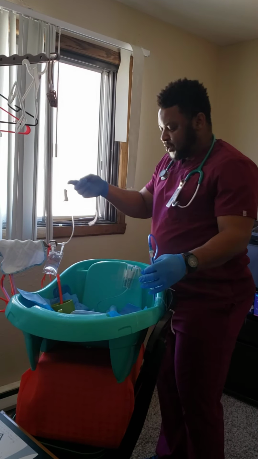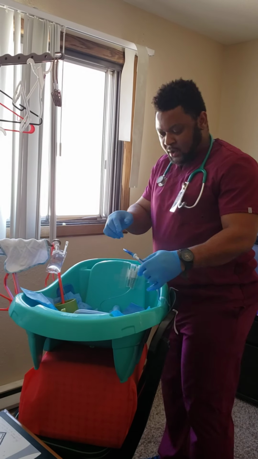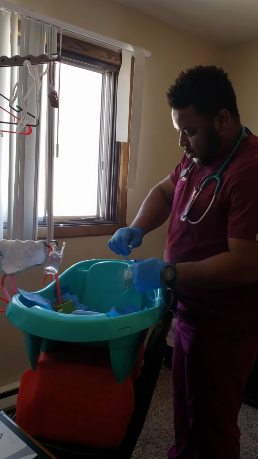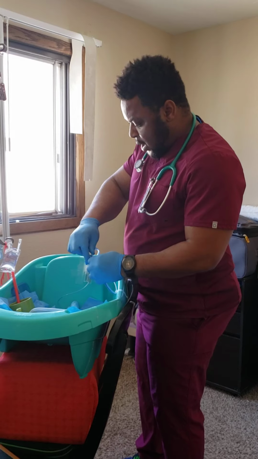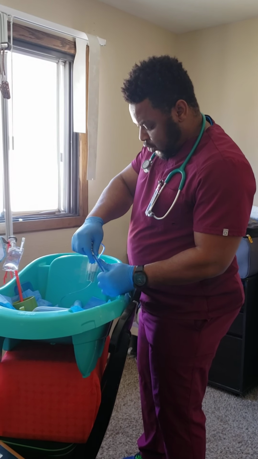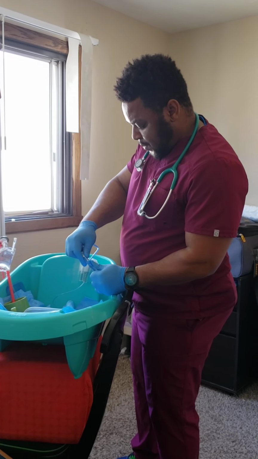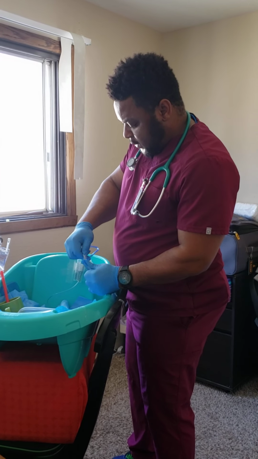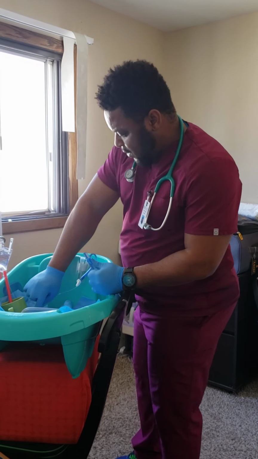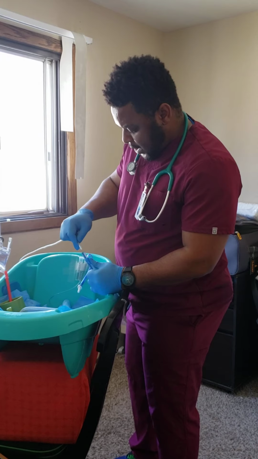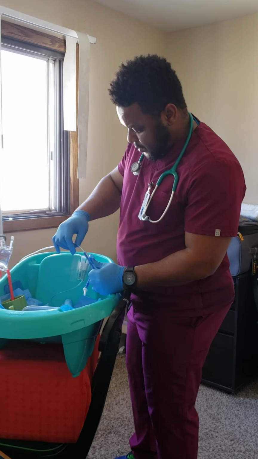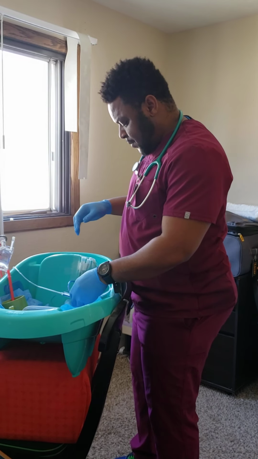So this is my suction machine right here. I want to put my suction machine on, and as I put my suction machine on, I will clamp my tube. I clamp my tube at the bottom. I'll take this off. Take my suction machine and connect it to the tube.